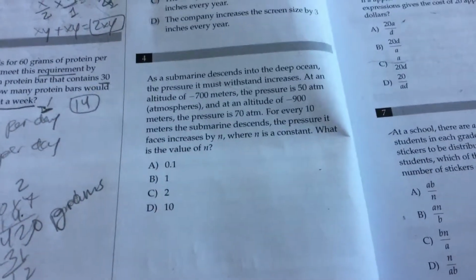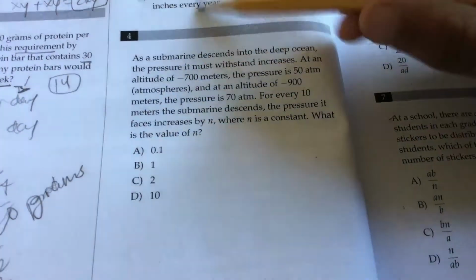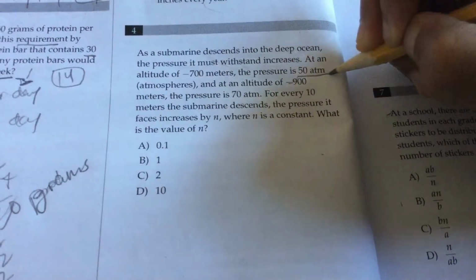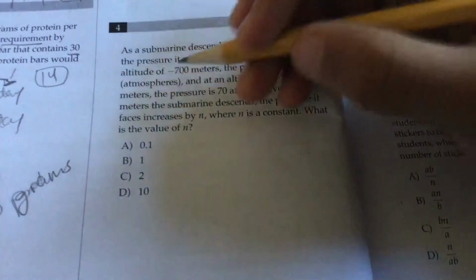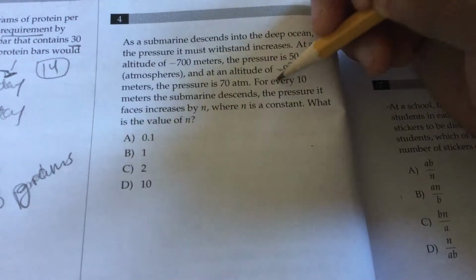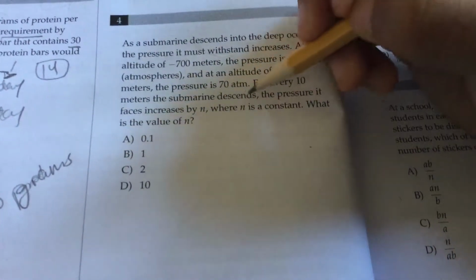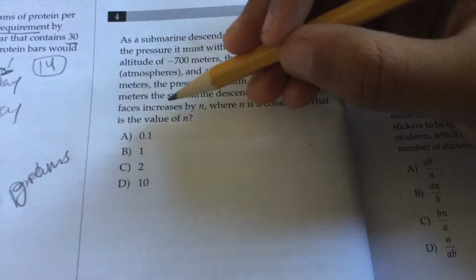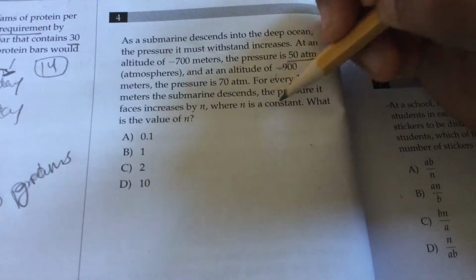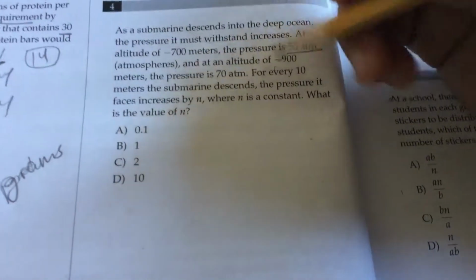At an altitude of negative 700 meters, the pressure is 50 atm. And at an altitude of negative 900 meters, the pressure is 70 atm. For every 10 meters the submarine descends, the pressure it faces increases by n, which n is a constant. What is the value of n?